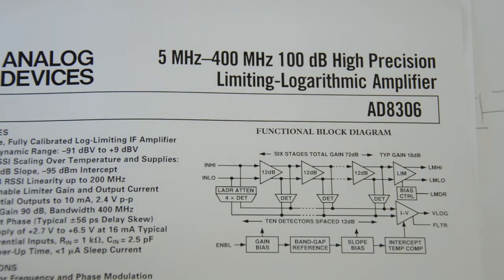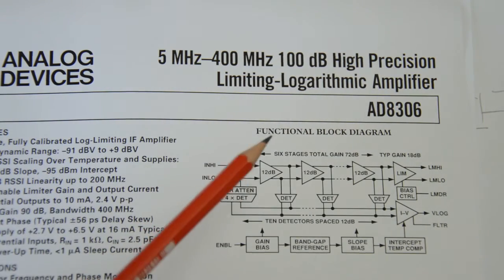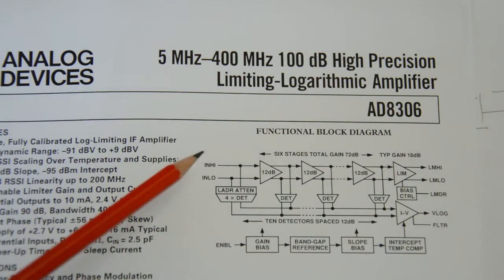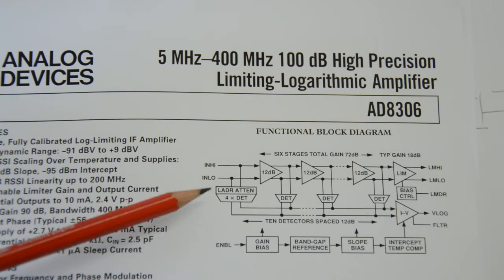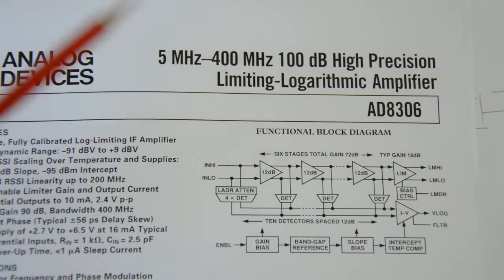Now, this chip is a little bit more funky. For example, to extend the dynamic range, not only are they amplifying the input signal, but they're also attenuating it, and put 4 more detectors here in this attenuator path. It's more of the same thing, but just instead of amplifying, you're attenuating, and you can extend your dynamic range by that.